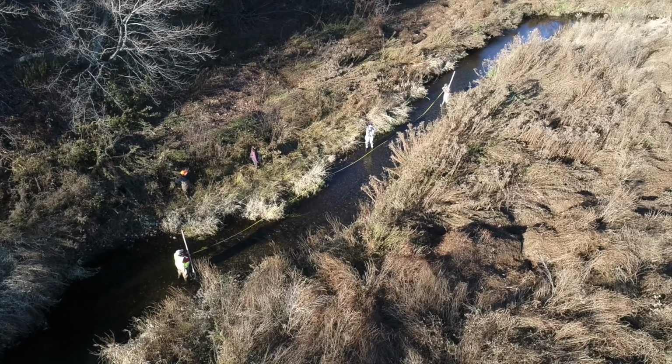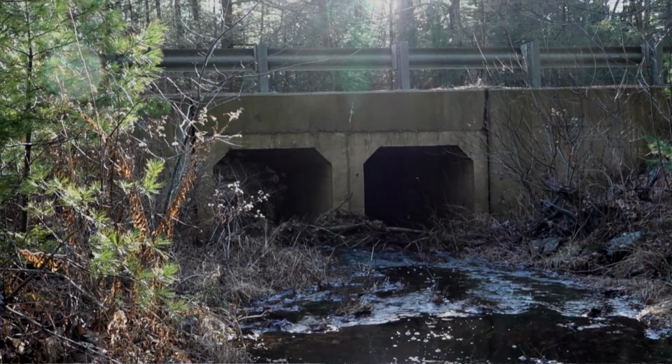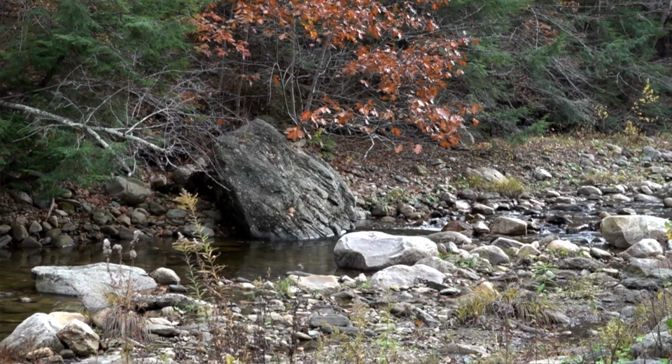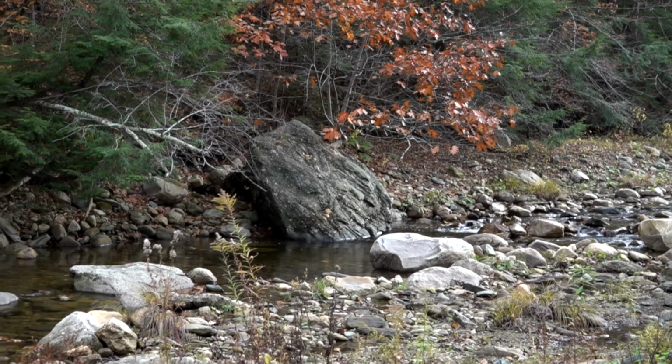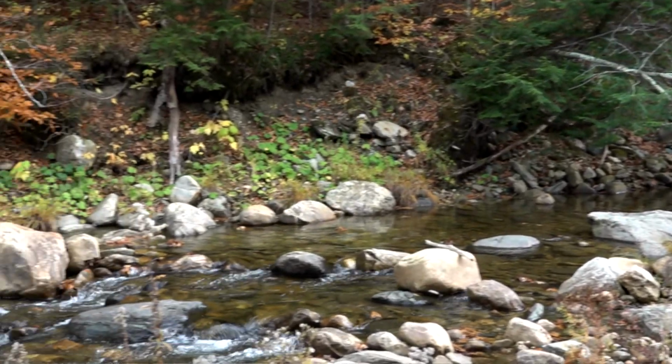Profile observation should be done outside the influence of any structures or something that's abnormally affecting the bed. You could imagine upstream of a culvert, sediment might be stuck, or upstream of a dam, it might be holding up sediment or water. So when you're looking at your profile, you really want to be looking at the natural condition of the stream.